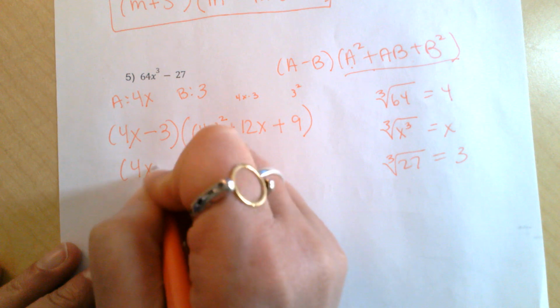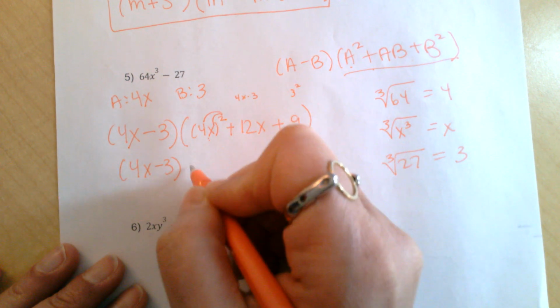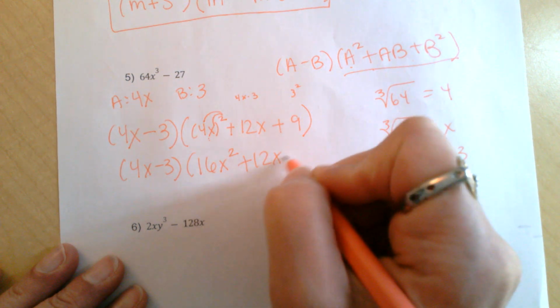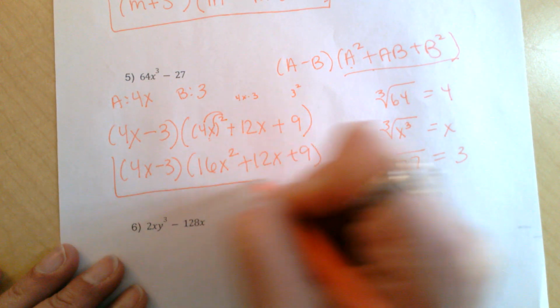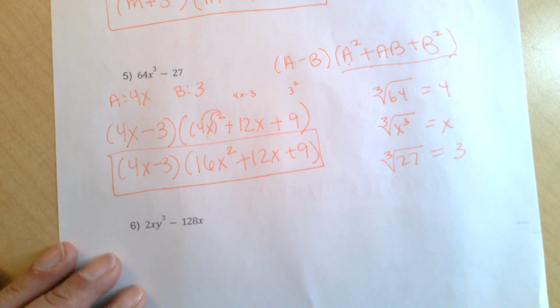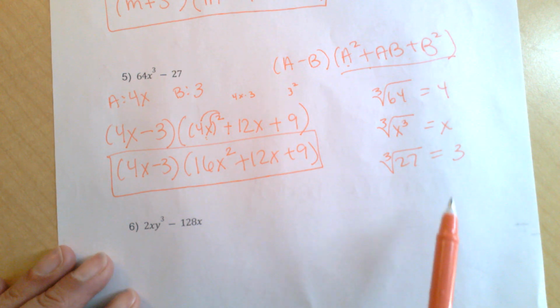We just have one cleanup to do quick, and that's this. 4 squared and x squared gives us 16x squared plus 12x plus 9. And that's our answer.